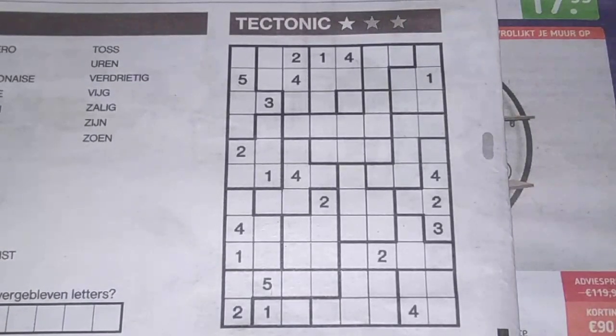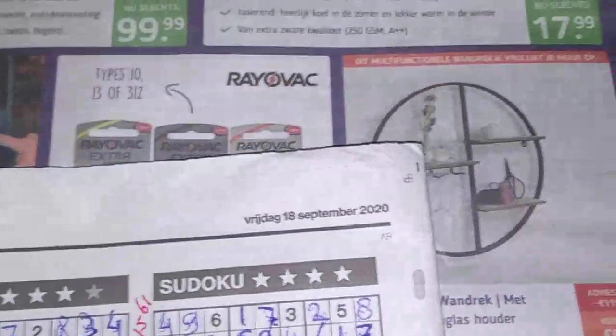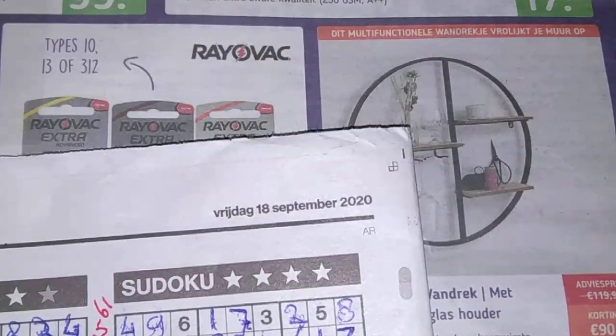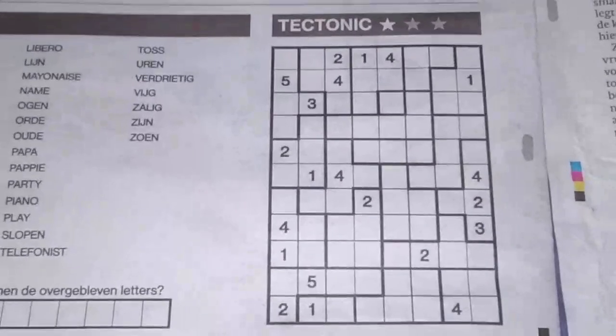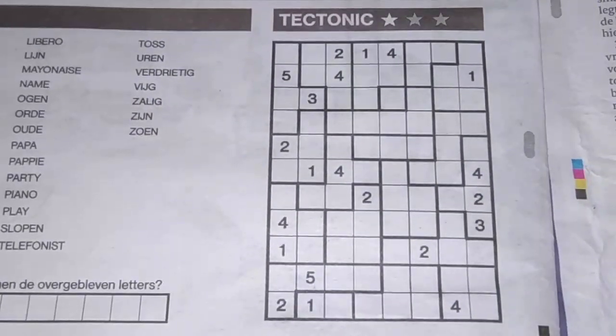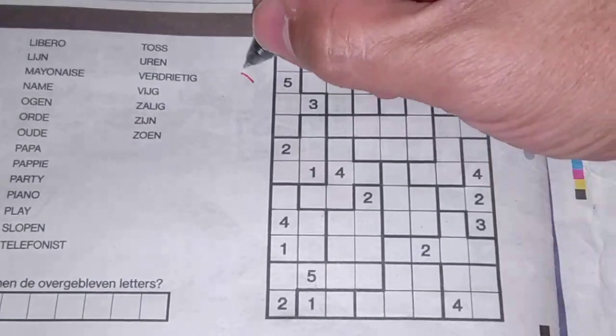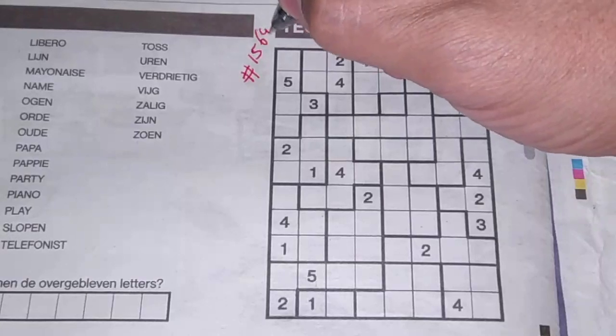Number 7 in this edition with extra Sudokus in today's newspaper of Friday, September the 18th, 2020. This one is a tectonic. We have two tectonics left. Tectonic with 1 star, and this will be number 1, 5, 6, 4.